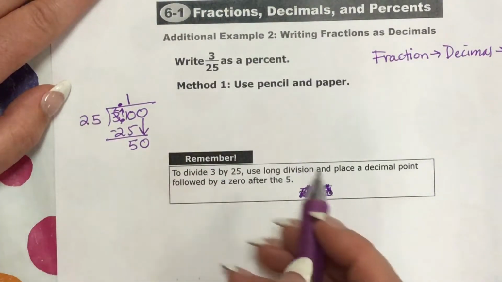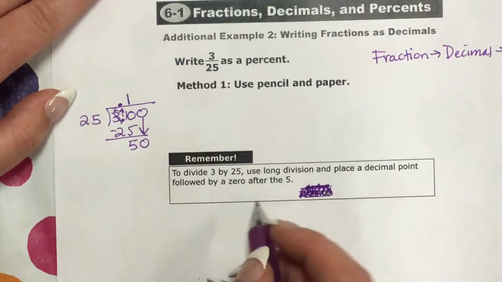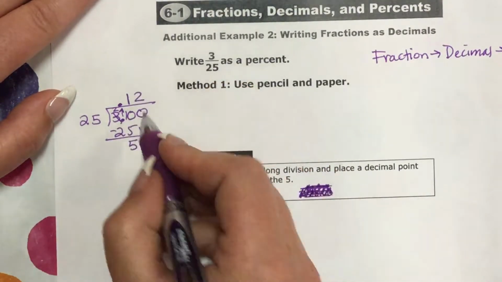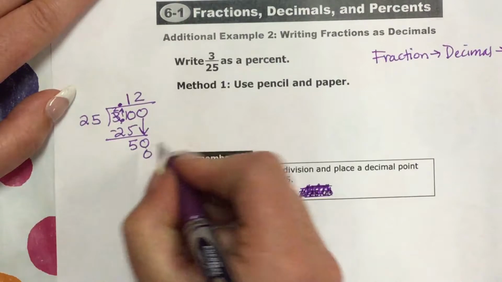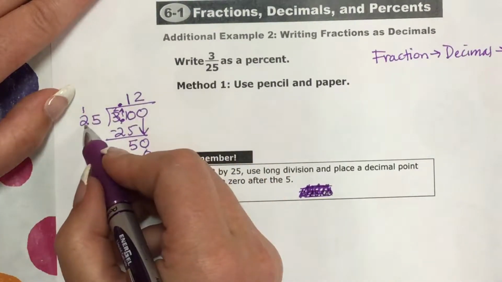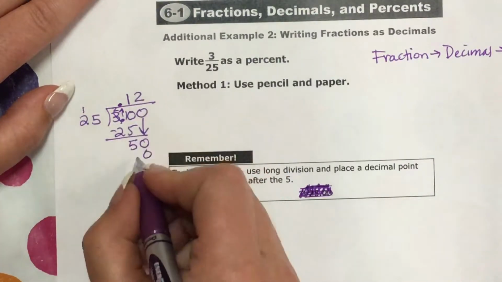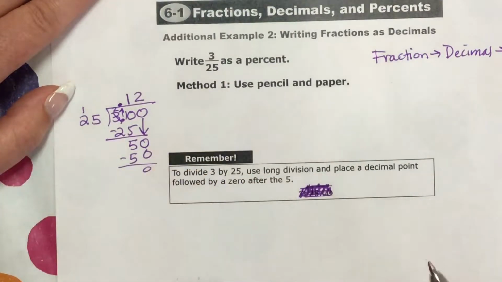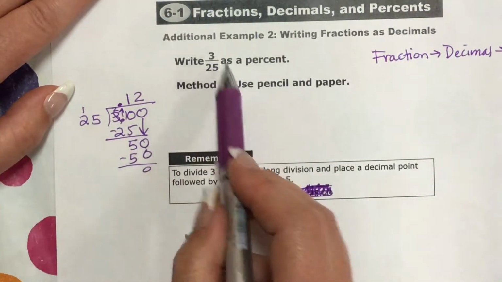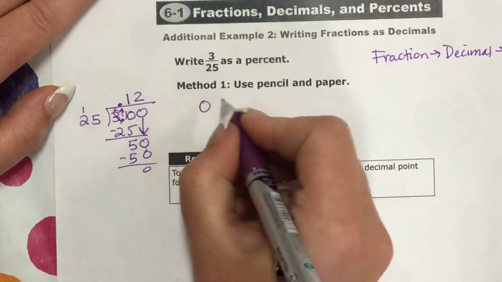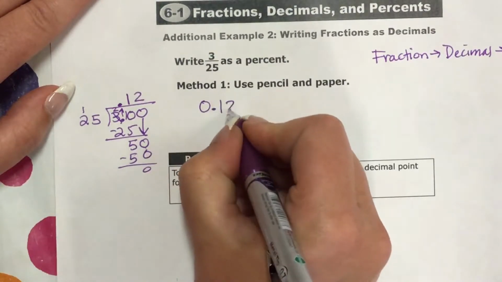So now does 25 go into 50? Yes, it does. How many times? 2 times. 2 times 5 is 10. Write the 0, carry the 1. 2 times 2 is 4, plus 1 is 5, and there's no remainder, so we're done. So we know that this fraction can be written as a decimal, 0.12.